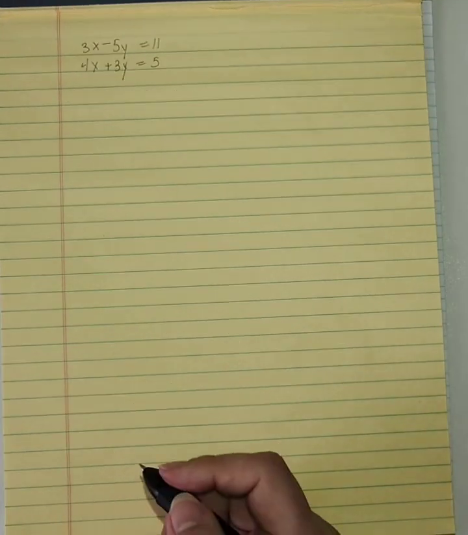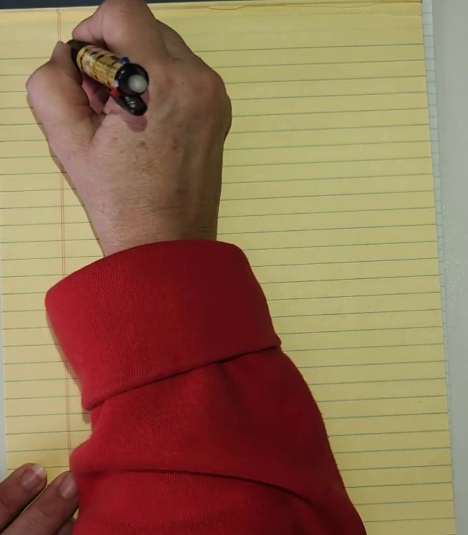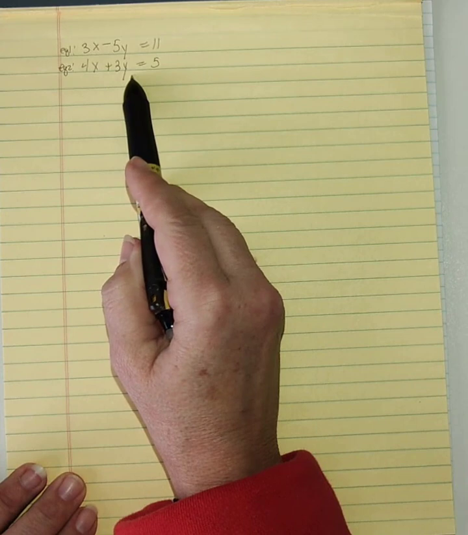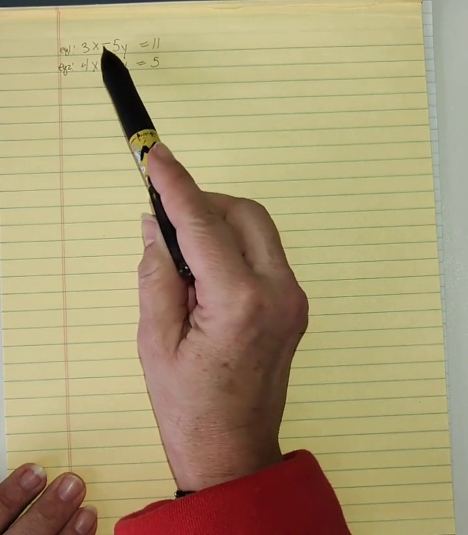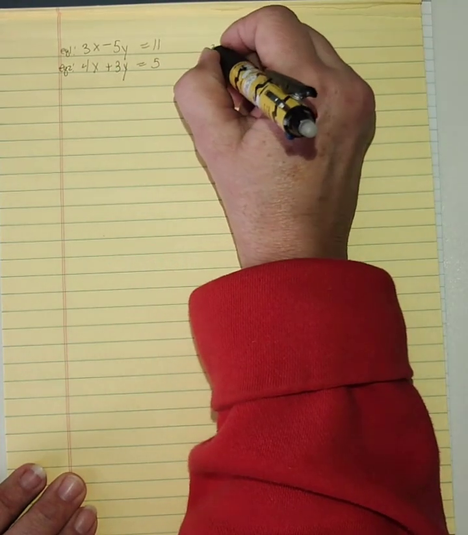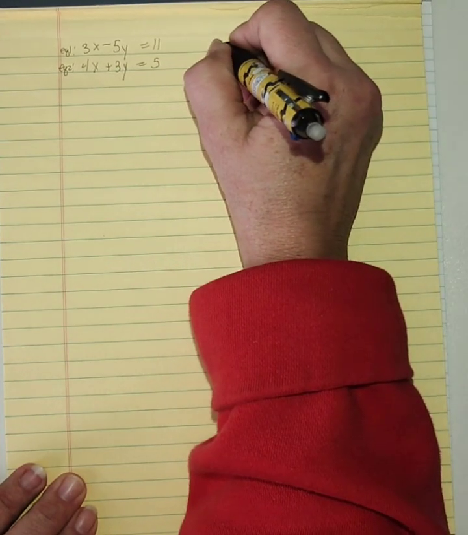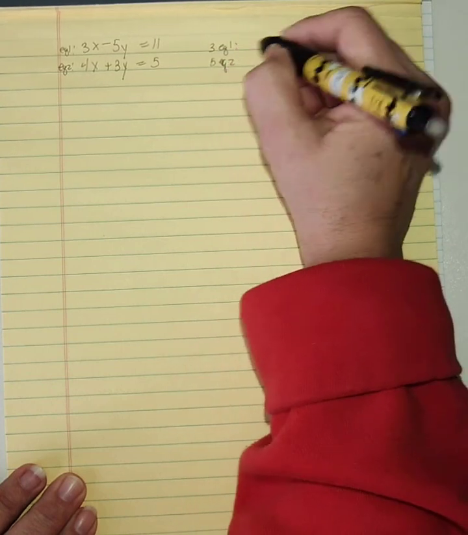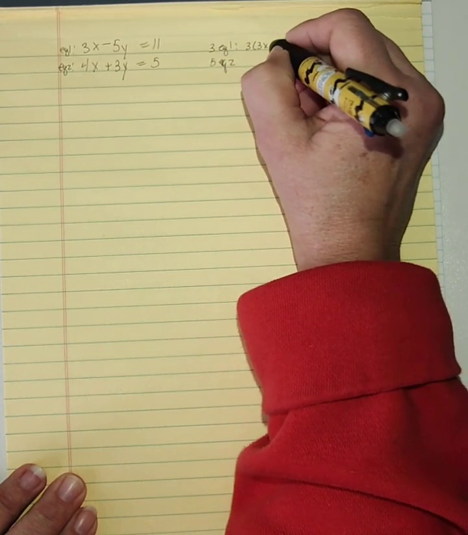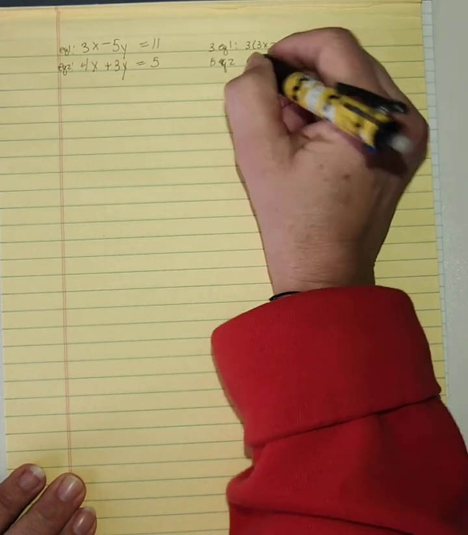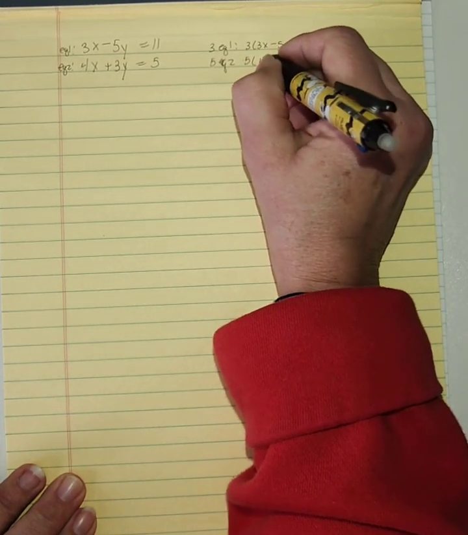So let's look at this problem. So here's my equation 1, here's my equation 2. I look and I'm saying, which one do I want to get rid of? I see that the y, one is negative, one is positive. So I'm going to multiply the equation 1 by a positive 3 and equation 2 by 5. When I do that, I'm going to take 3 times 3x minus 5y equaling 11, multiply each of those by 3, and then on the second equation, multiply everything by 5.